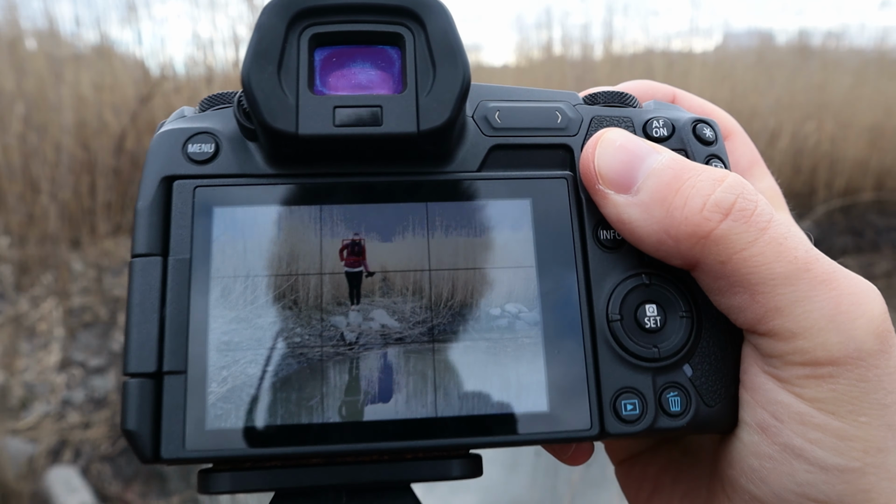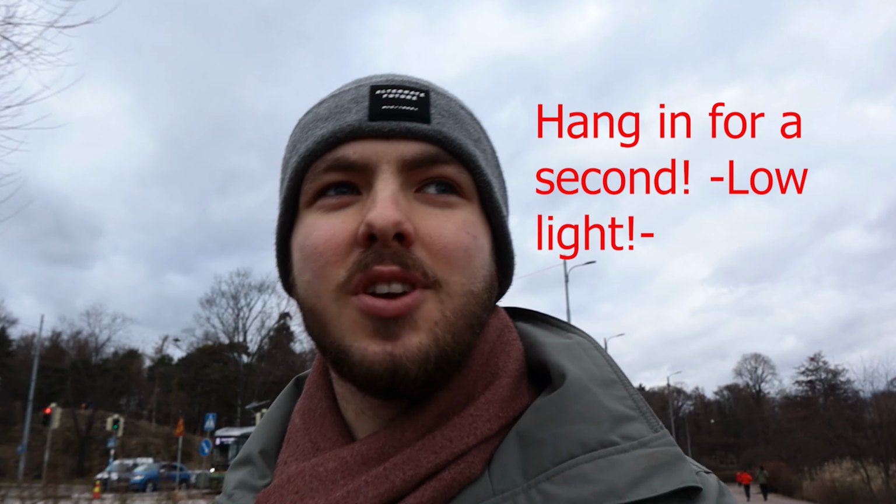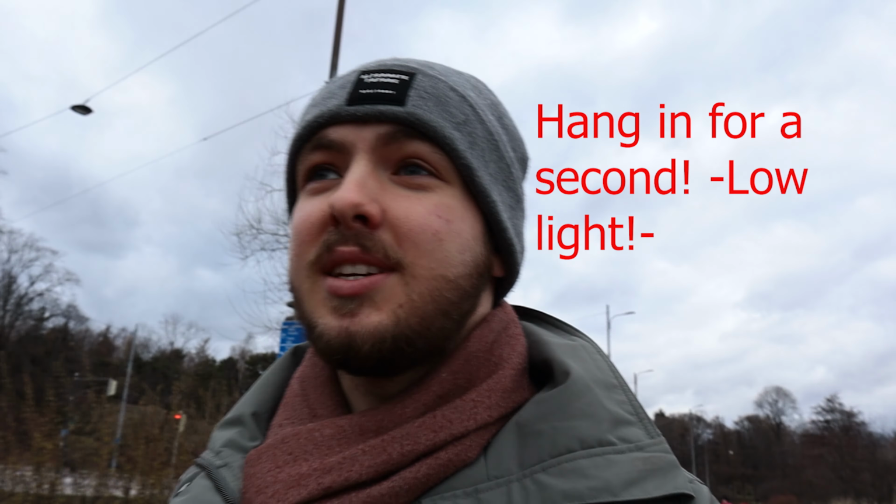So another one is the exposure simulation. Now your camera should come with it turned on. If it's not, you need to go turn that on, because that's what makes mirrorless cameras so great, is that you can see exactly what the photo is going to look like before you actually take the picture, and it's reduced so much of my time.